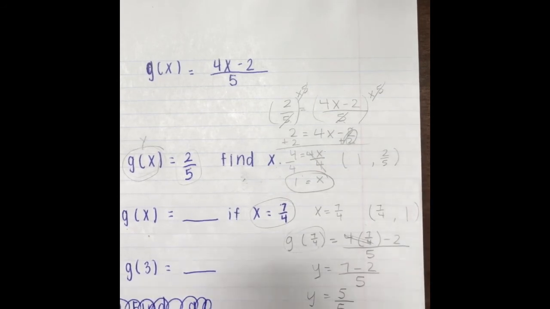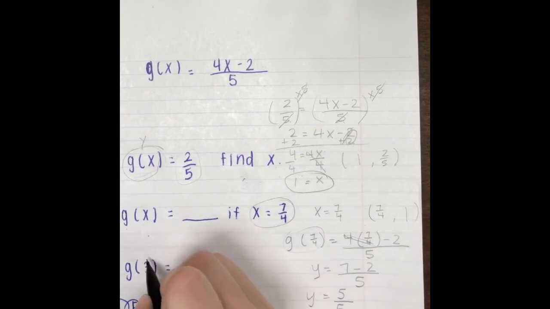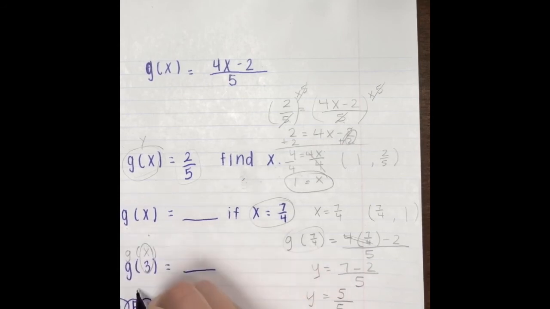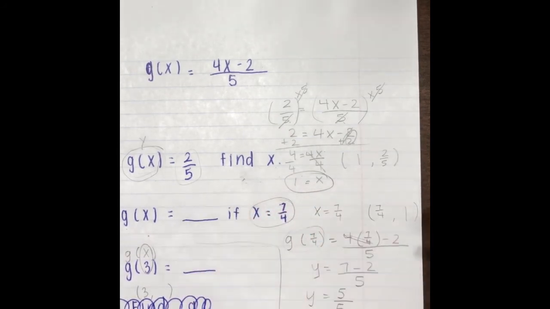And last but not least, g of 3 equals blank. G of 3 means that x equals 3, okay? So x is 3, what's my y value? All right, so I'm gonna plug in 3 for x.